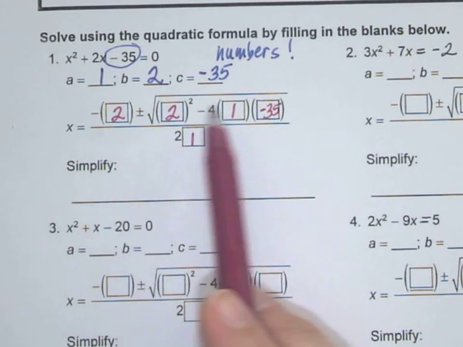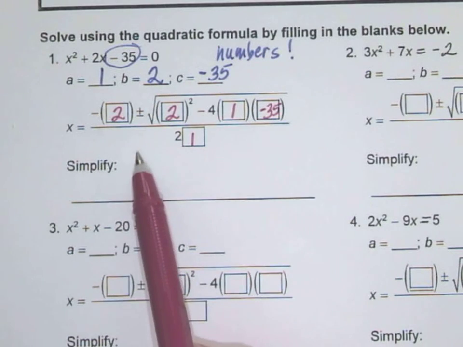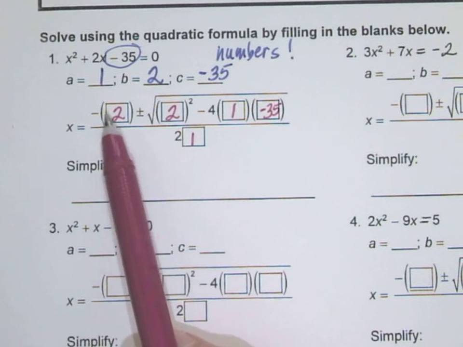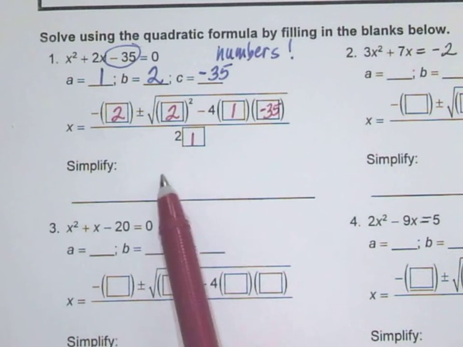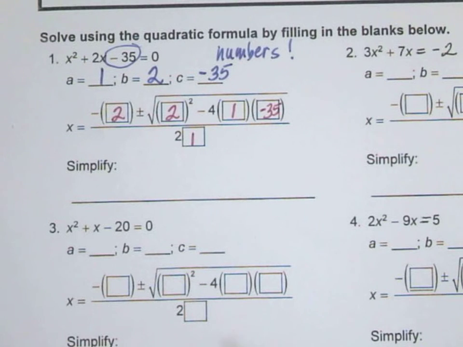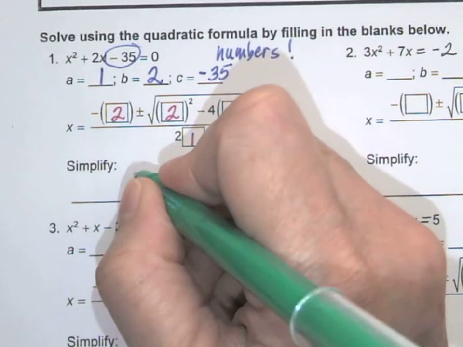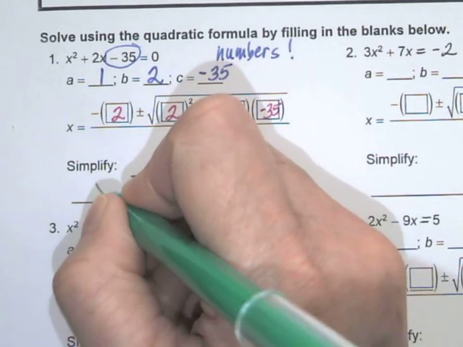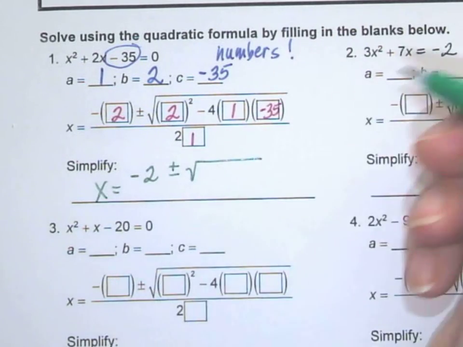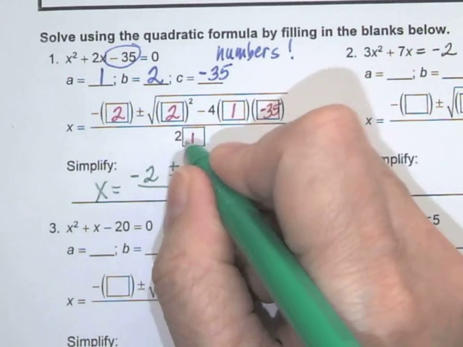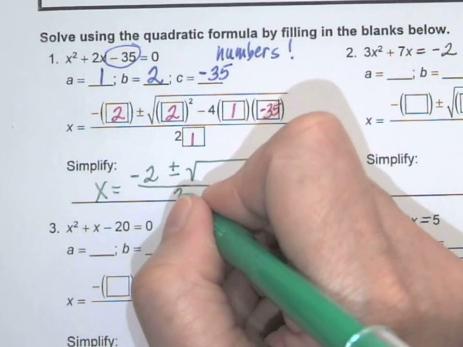What I did here was I made you a little skeleton, so that you could see how you can put just the basics, everything except a, b, and c down, and then just plug in. That way you might not forget anything. So negative 2 is just negative 2. Plus or minus the square root of, let's do the denominator. 2 times 1 is 2.